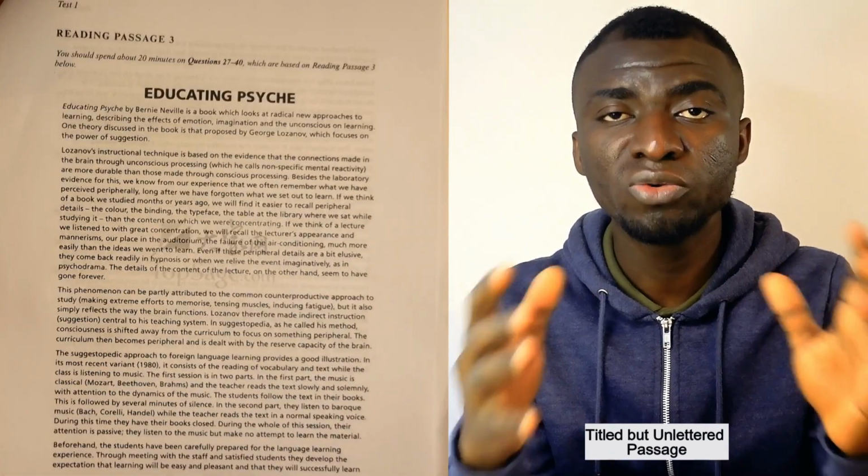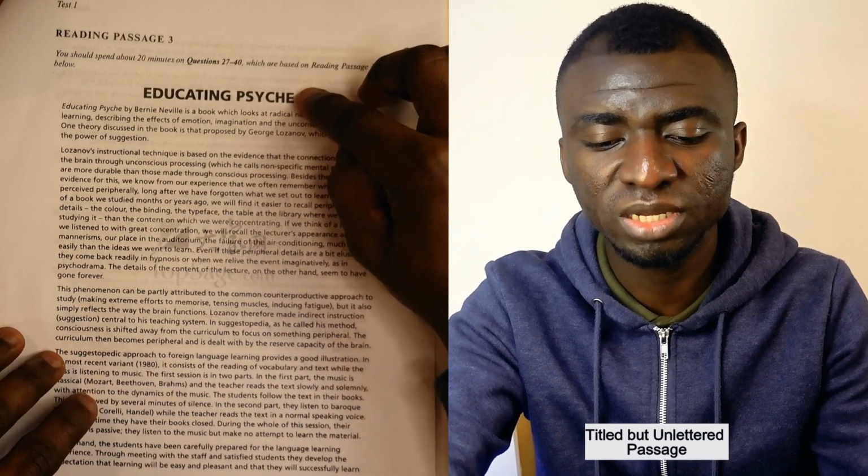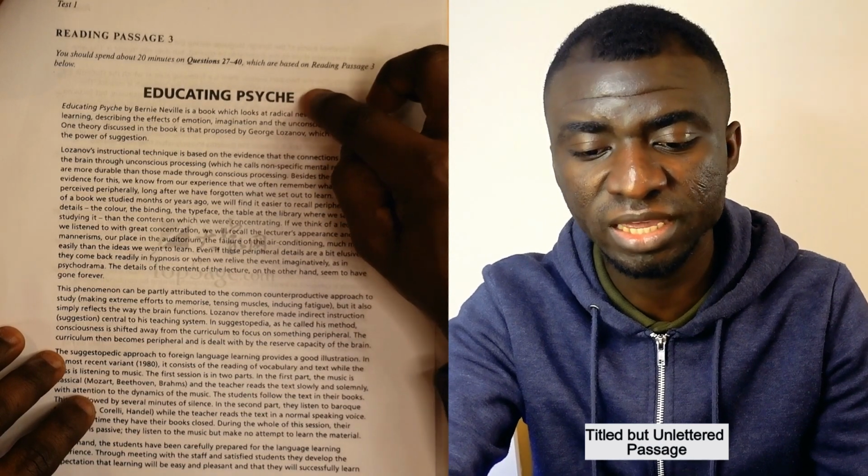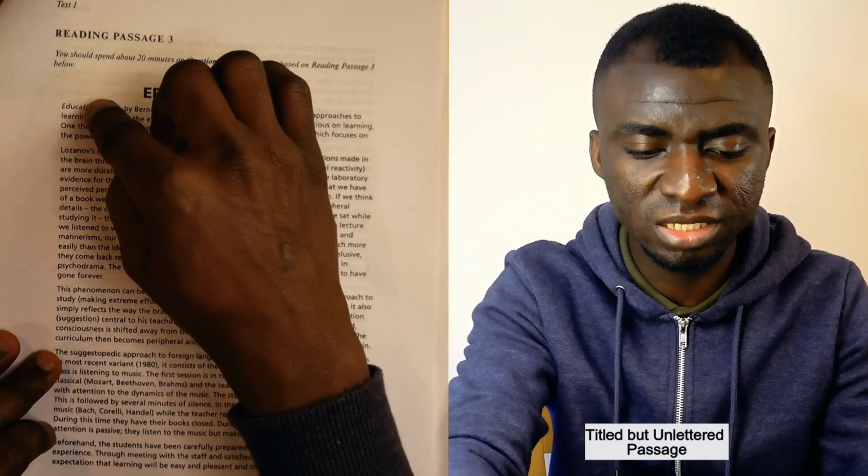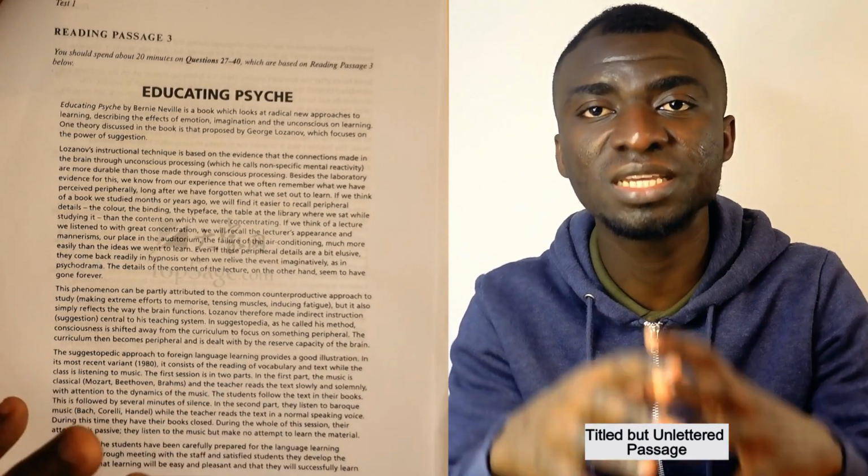Now when you look at this, this is reading passage 3. What's the difference between the first passage I showed you and this passage? Now this passage is termed the titled but unlettered passage. I mean, that's how I prefer to call it. What do I mean by this? You can see that this passage has got a title, which is Educating Psyche. But looking at the paragraphs, they have not been lettered. So this is termed the titled and unlettered passage.